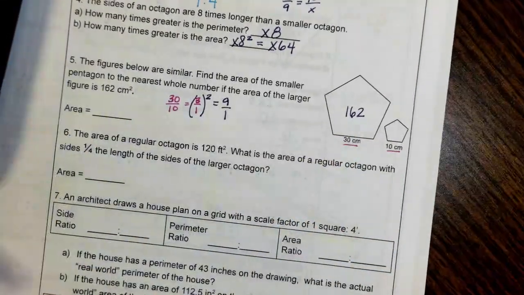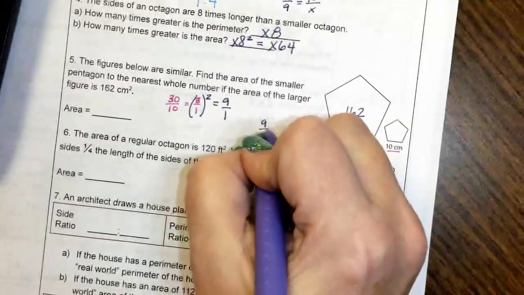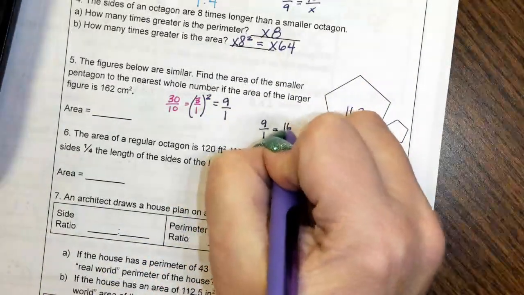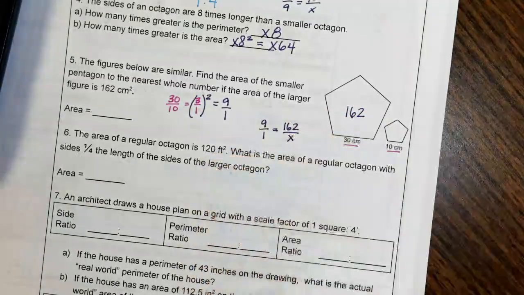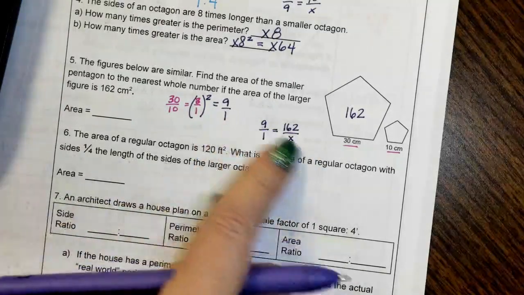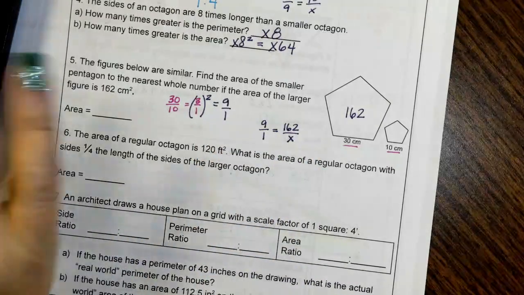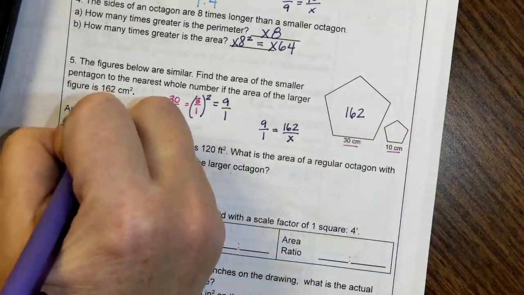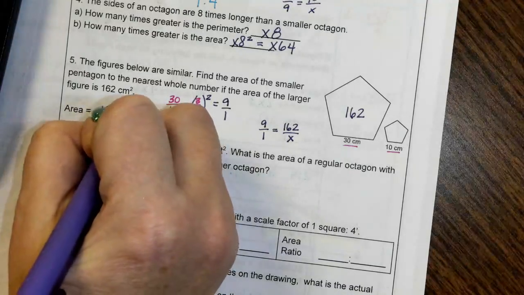So a couple of ways you can handle that. You can say 9 over 1, big over little, is equal to the area of the big one divided by the area of the little one. Now when you solve that, you cross multiply: 162 times 1 divided by 9. You get 162 divided by 9 is 18. So we find out that the area of the little one is 18.